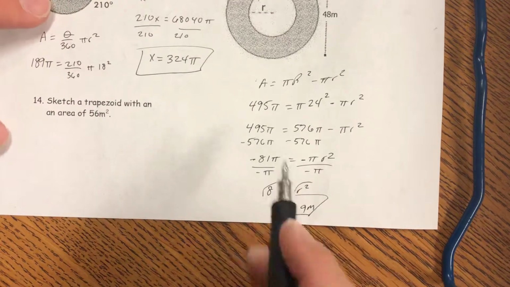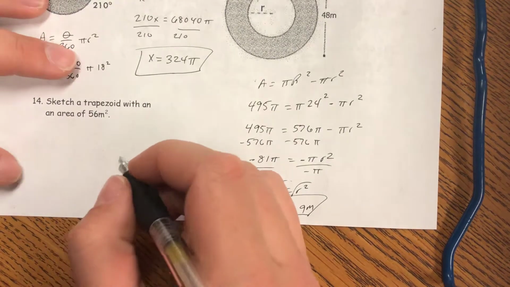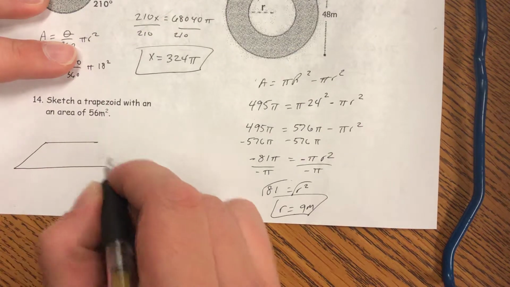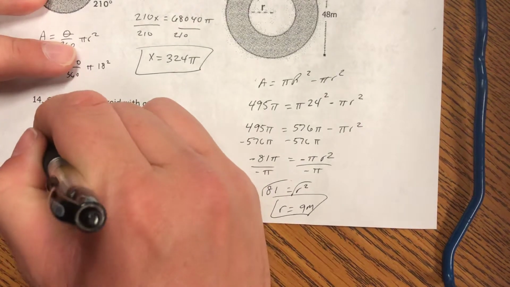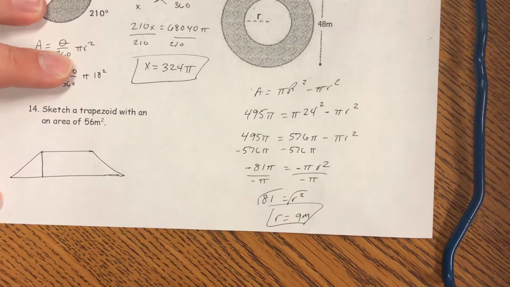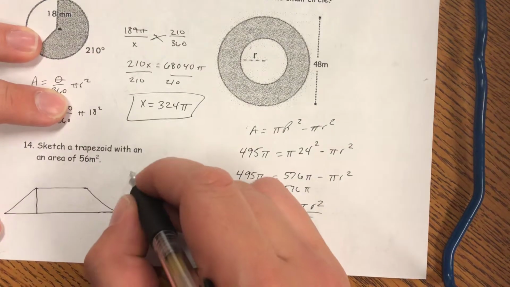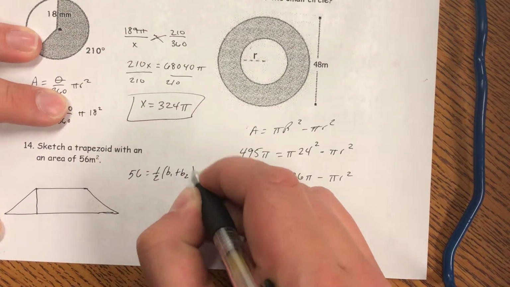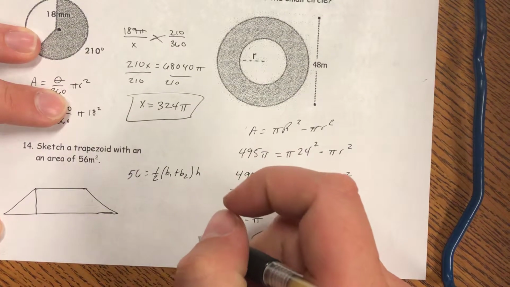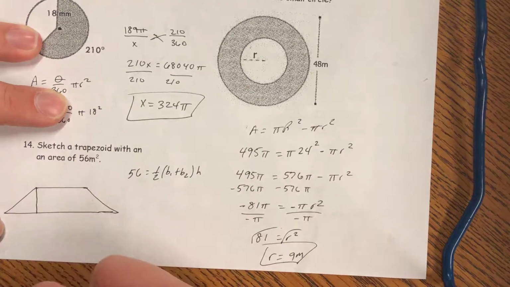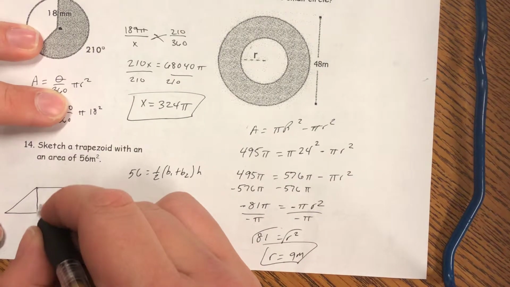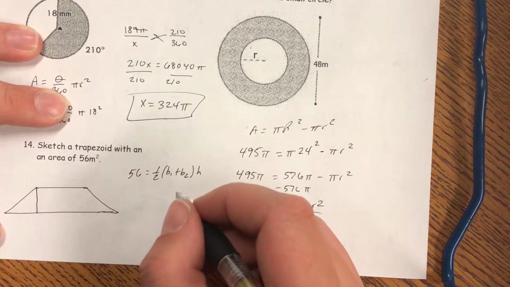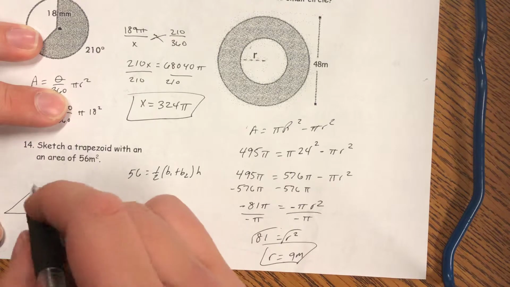Excuse me. And lastly, sketch a trapezoid with an area of 56 square meters. Basically, this breaks down to understanding the formula, so you can give whatever height you want. So 56 is equal to 1/2 times base 1 plus base 2 times the height. I'm going to plug in a height, and let's just say it is an easy number to work with, 16.